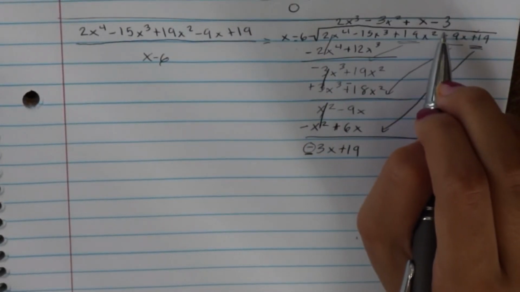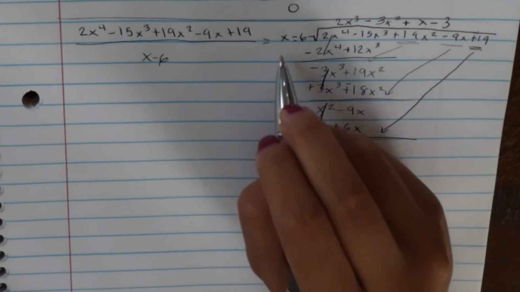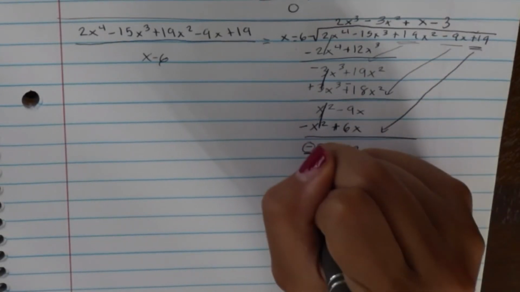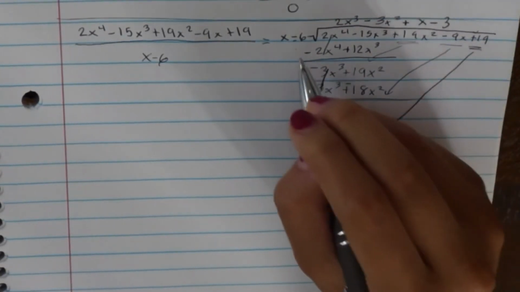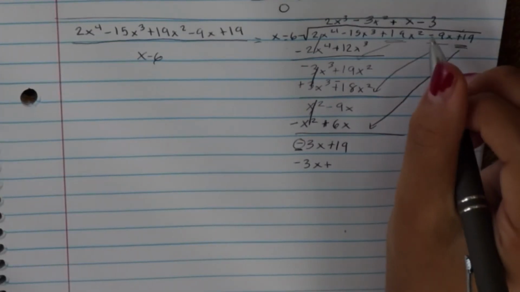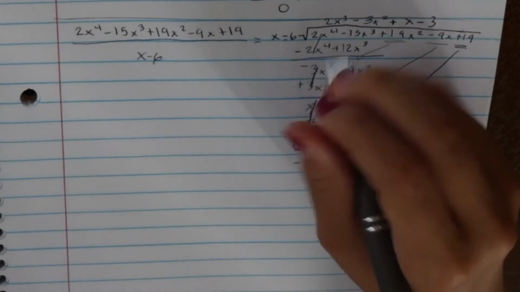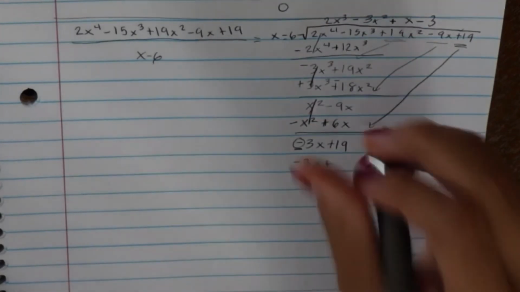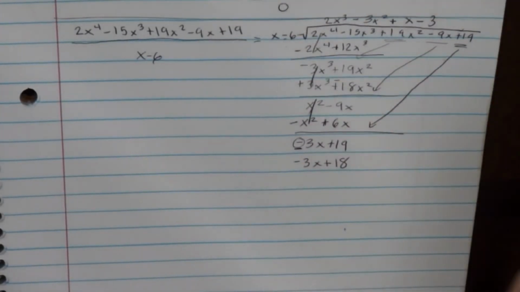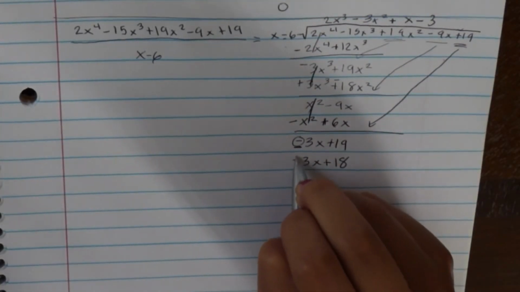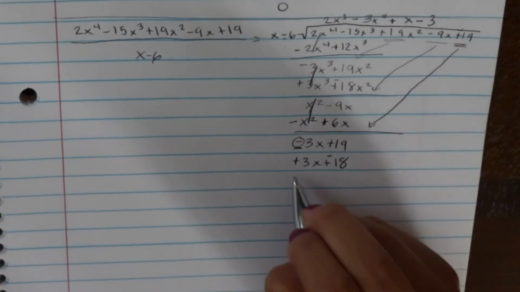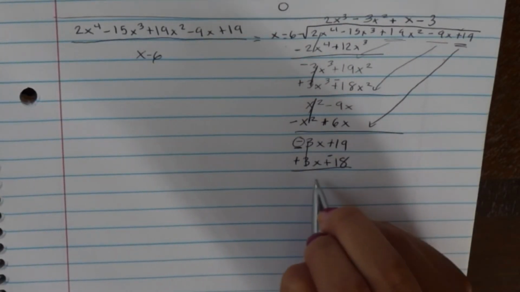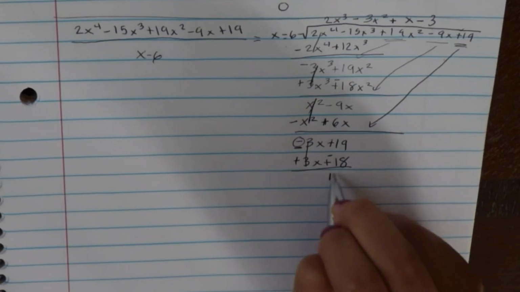So negative 3 times x would equal negative 3x. Negative 3 times negative 6 would equal positive 18. Now we have to change our sign, so this would become positive and this would become negative. These two cancel out, and you're left with a remainder of 1.